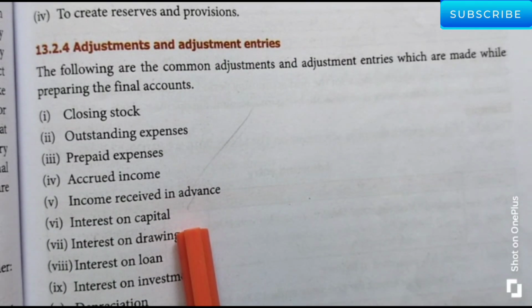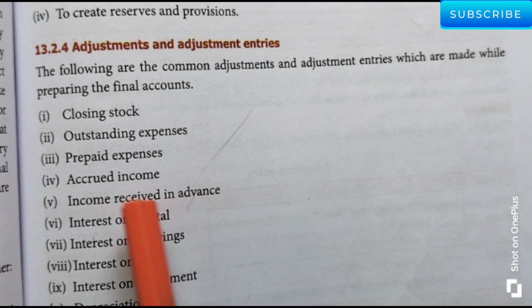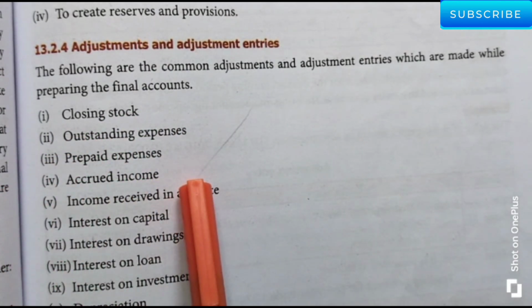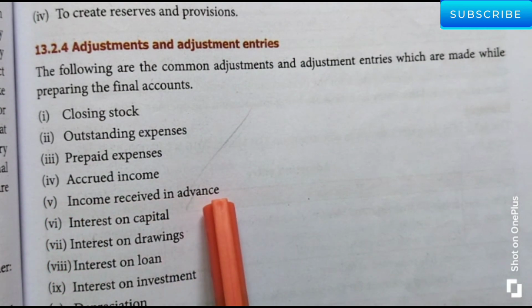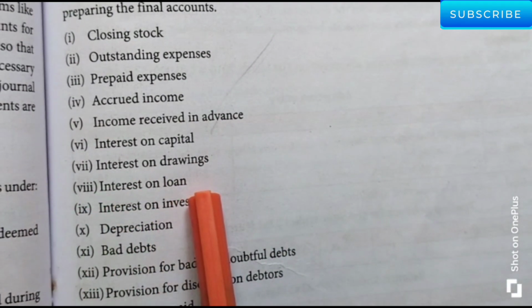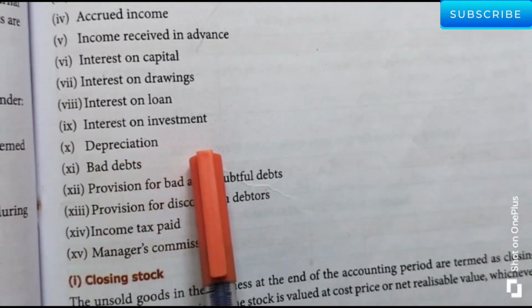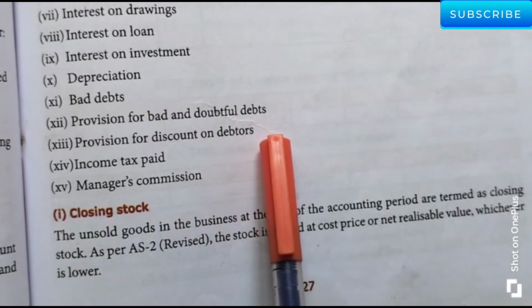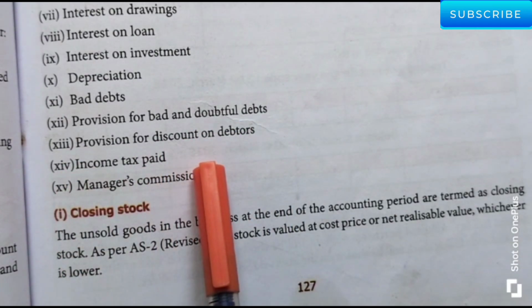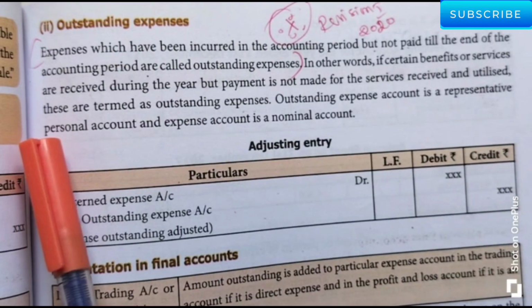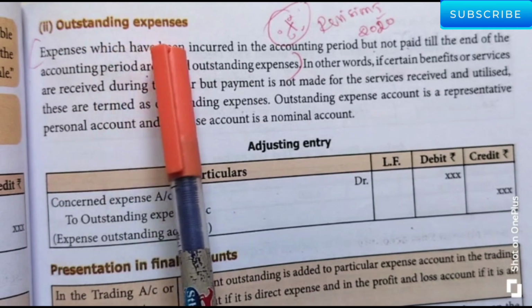When we are preparing the final accounts, we need to follow some common adjustments and adjusting entries. They are closing stock, outstanding expenses, prepaid expenses, accrued income, income received in advance, interest on capital, interest on drawings, interest on loan, interest on investment, depreciation, bad debts, provision for bad and doubtful debts, provision for discount on debtors, income tax paid, and manager's commission. From that, we are going to discuss outstanding expenses.